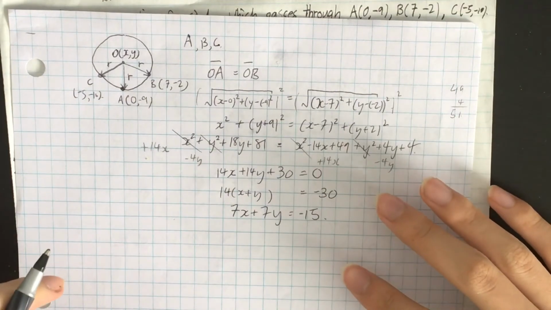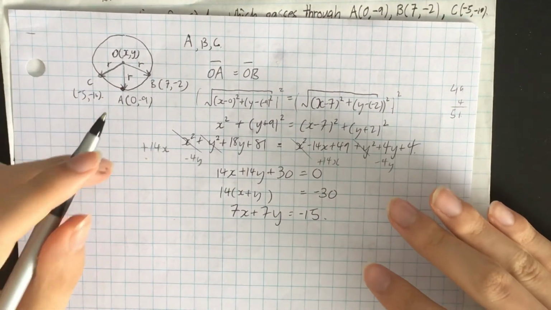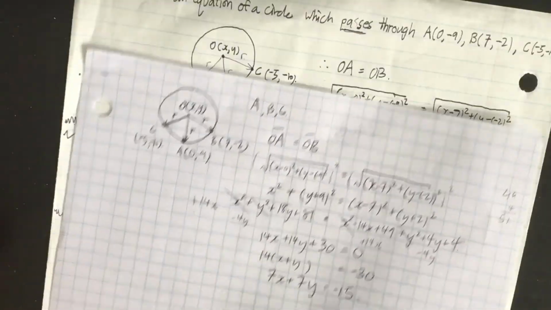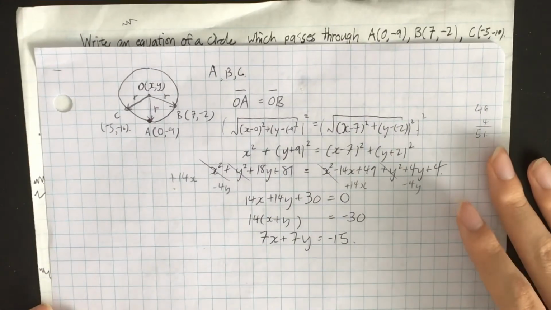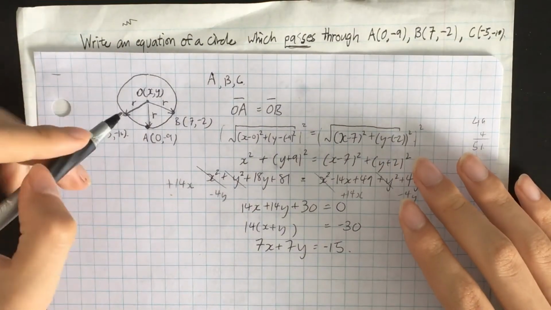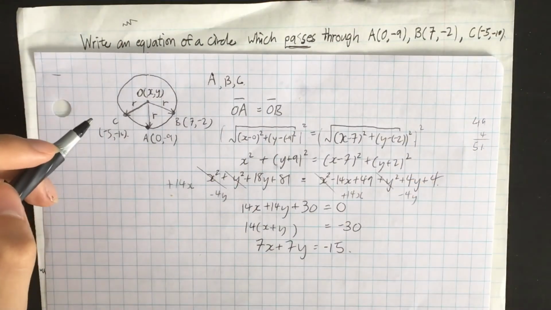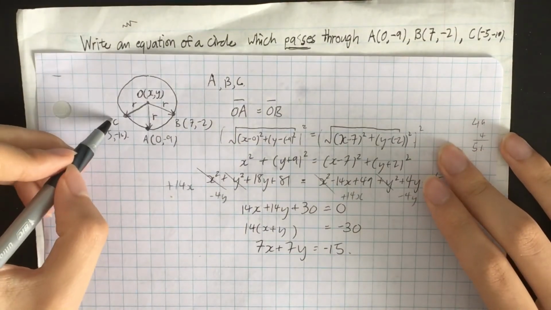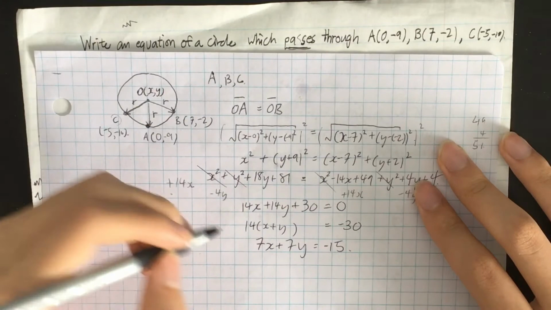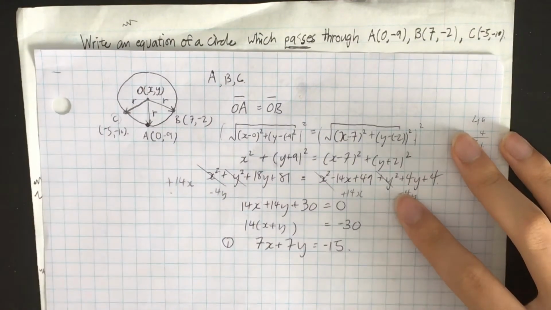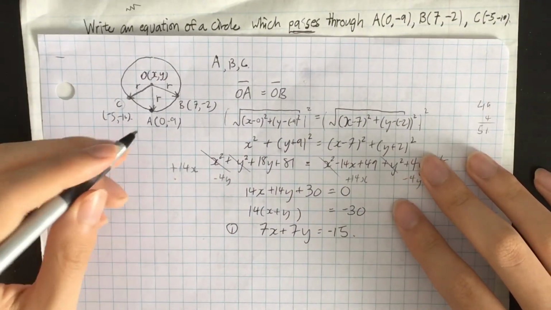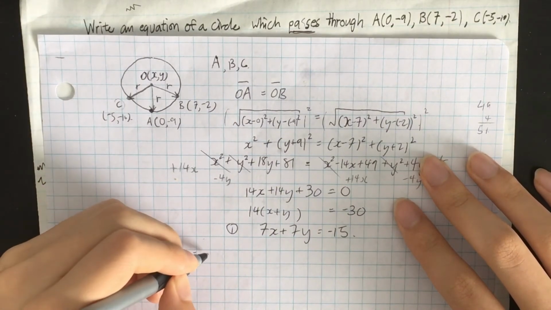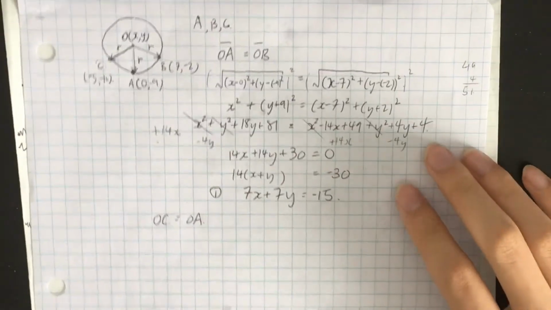Now, to solve for x and y, to solve for the center of the circle, we actually need another equation that relates them. Actually, it doesn't really matter which one. We're just going to choose C and A. So remember this. We're going to call this 1. And then we're going to go ahead and do OC is equal to OA. Alright.